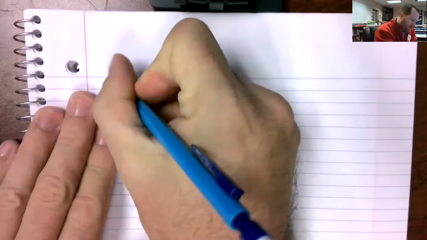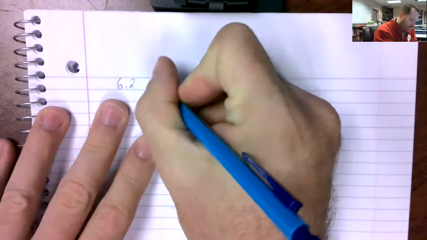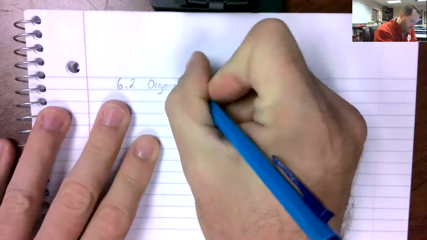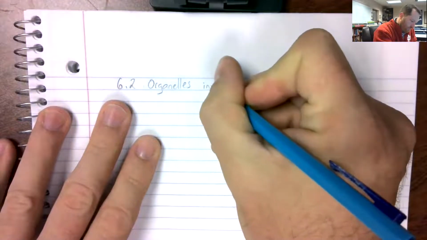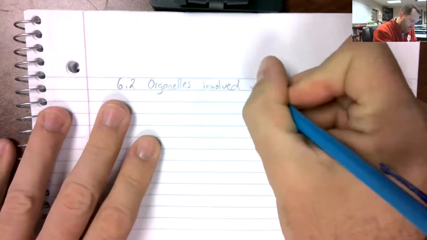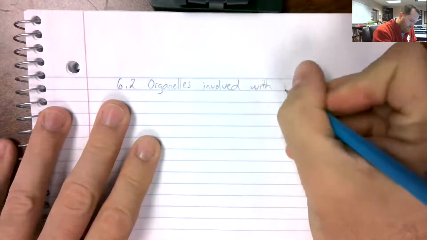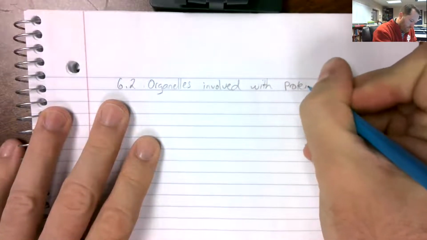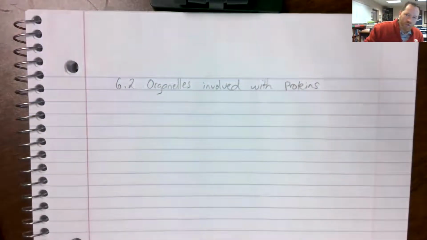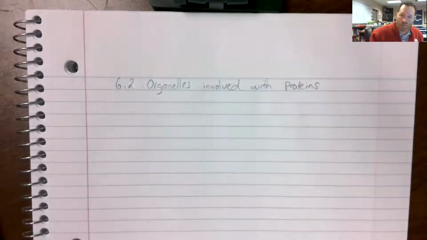We're going to take a look at more organelles today. So we are in Unit 6. We're looking at everything inside the cell. And today we're going to focus on organelles that are involved with proteins.